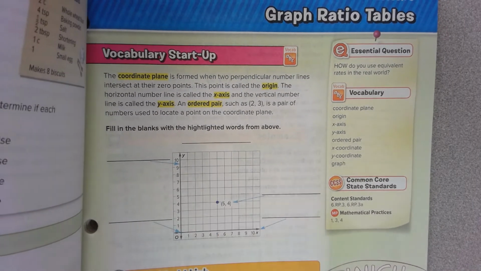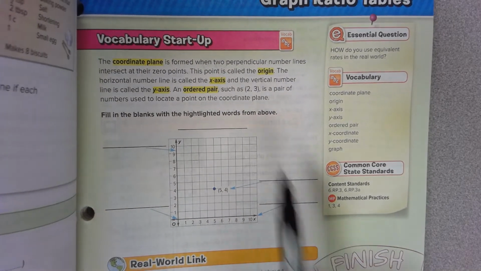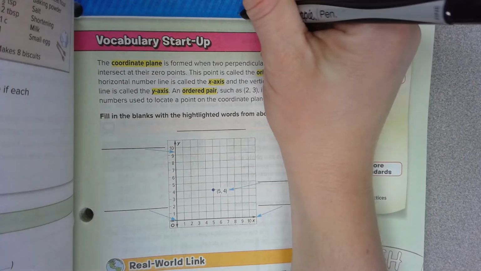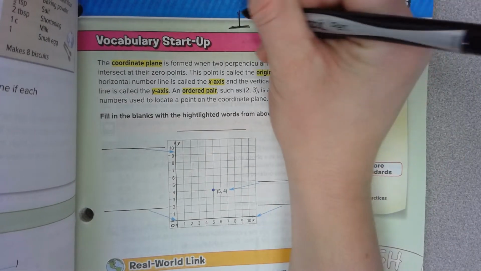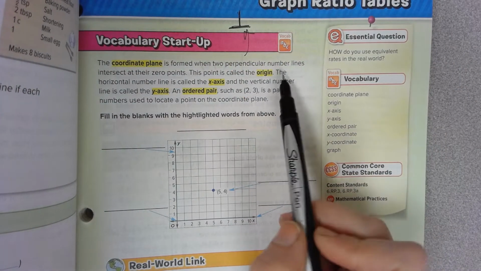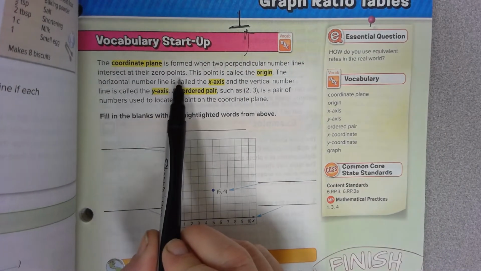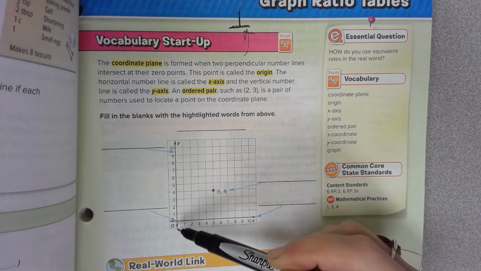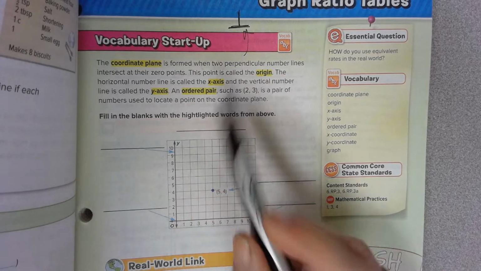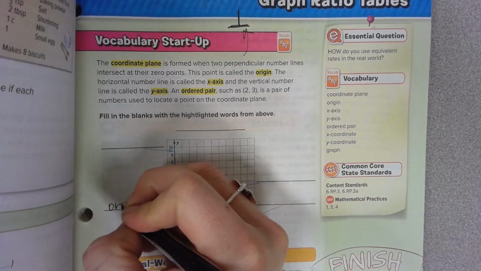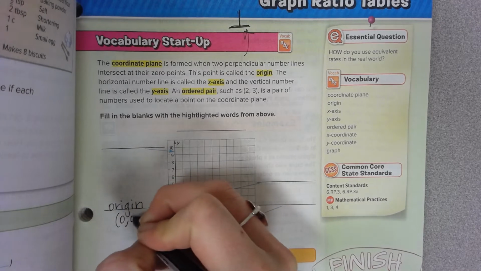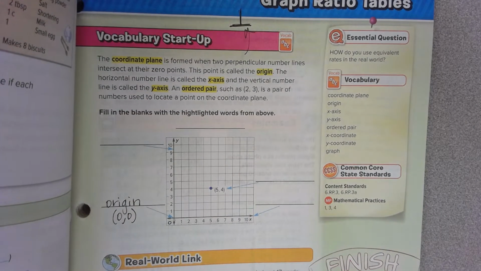So we're going to fill out this little section of the vocab startup here. So it says the coordinate plane is formed when two perpendicular, which means going in opposite directions of each other, just like our double number lines are, like that, intersect at their 0 points. So right here and right here, they're perpendicular with each other. 0 is where they intersect. This point is called the origin. So we're going to fill this in here. Okay, 0, 0 is what point that is.